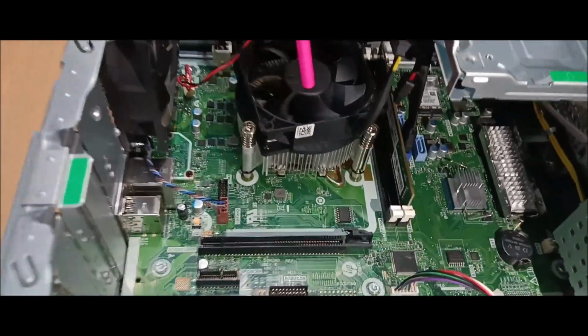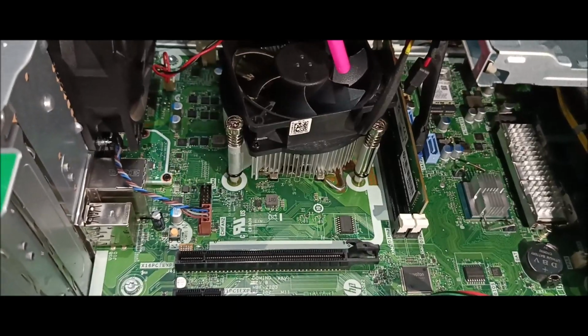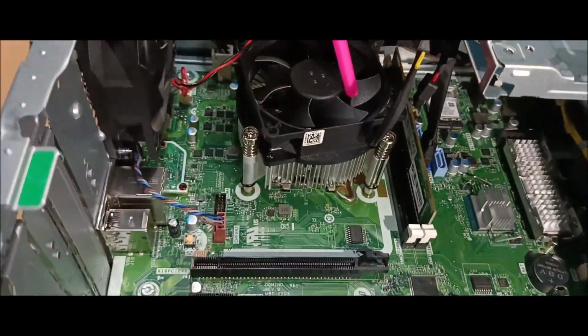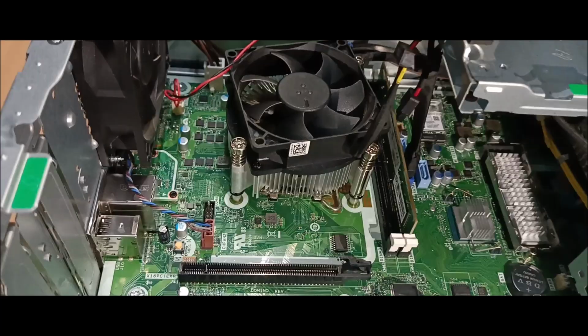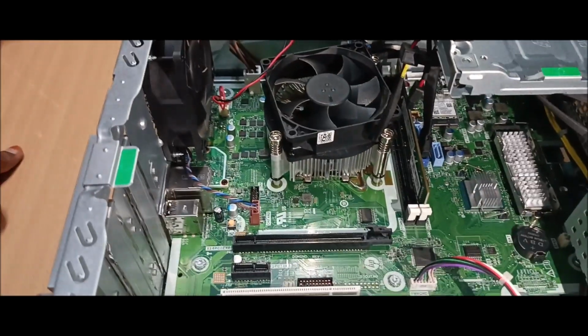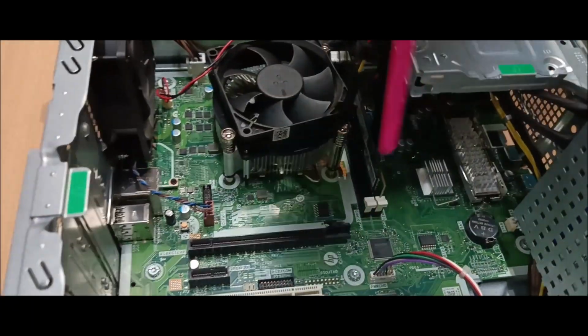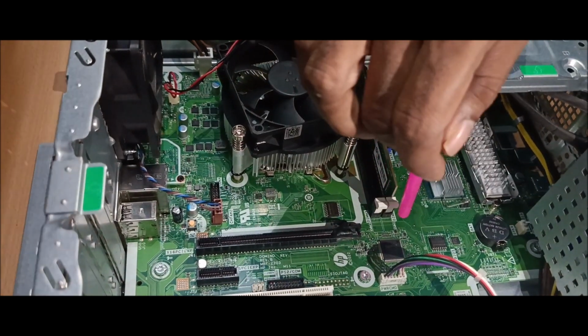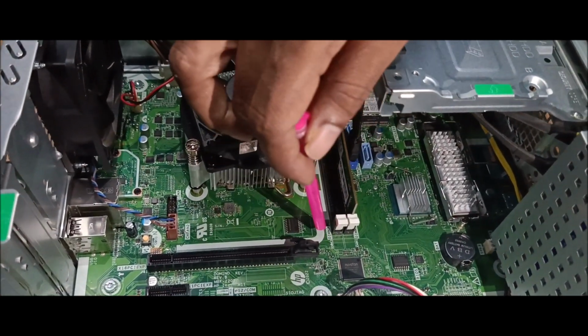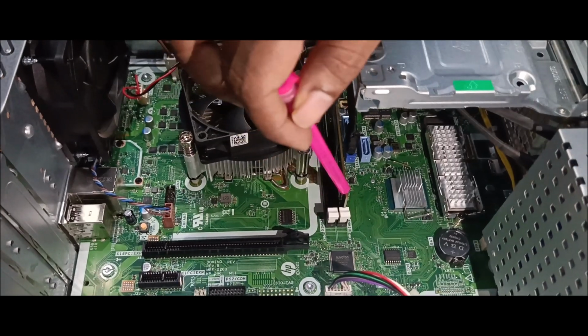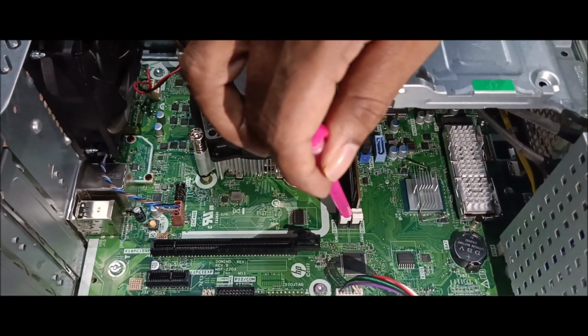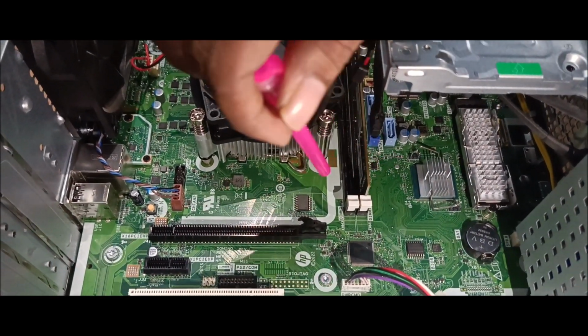And here the processor always needs cooling action. For that we connected a fan on the processor. These are some of the components on the motherboard. These are the RAM slots, DIMM1, DIMM2. You can see here only 2 RAM slots are there. We have to be careful, and by operating this switch, we remove the RAM.